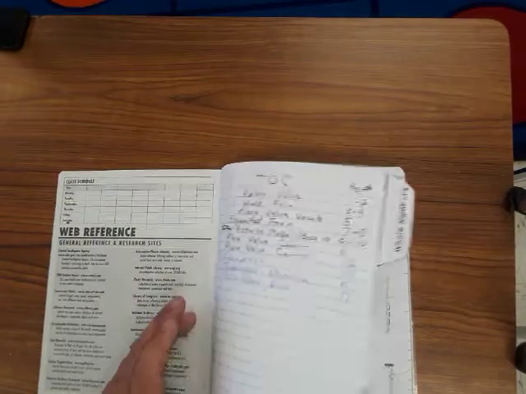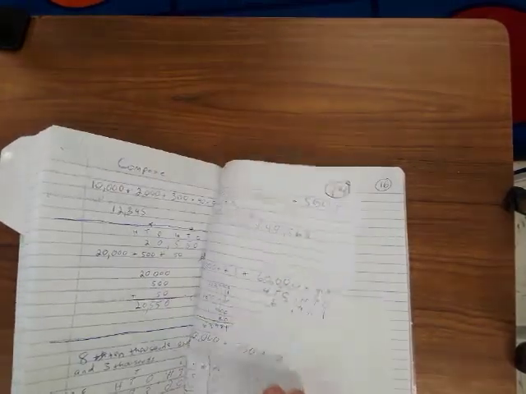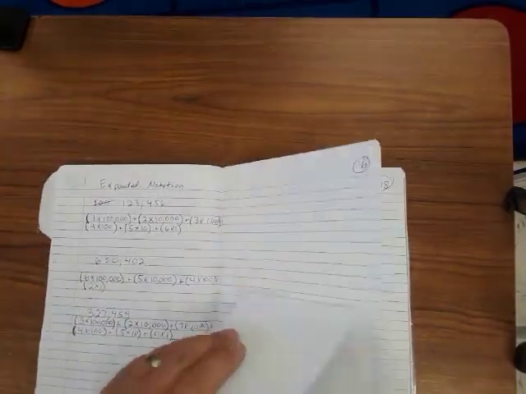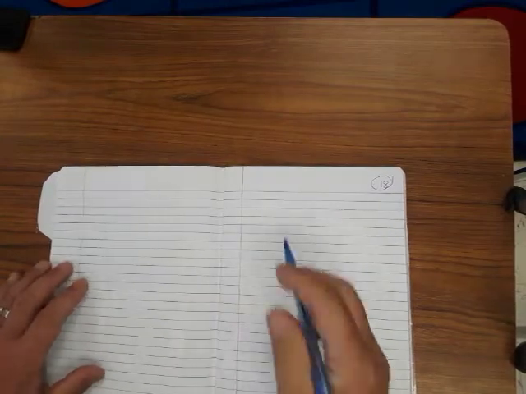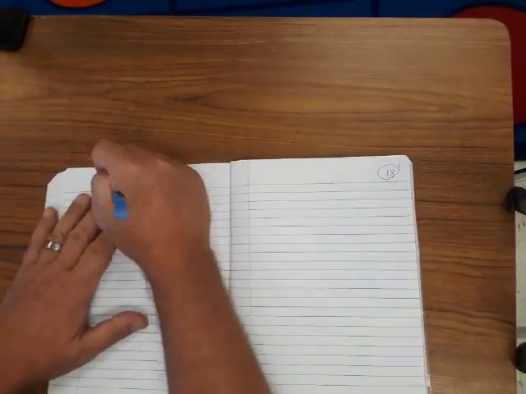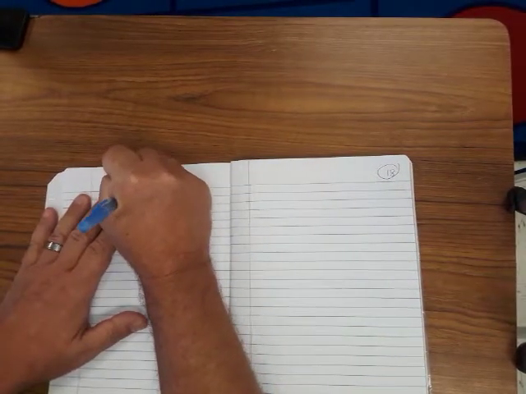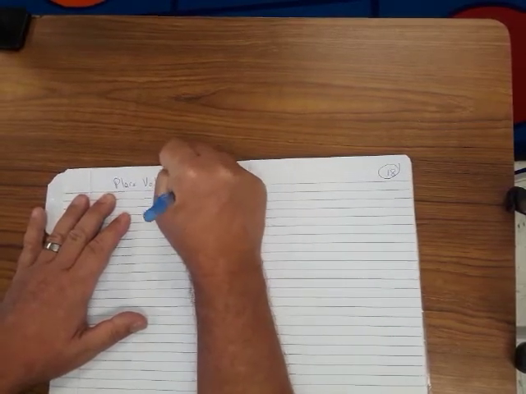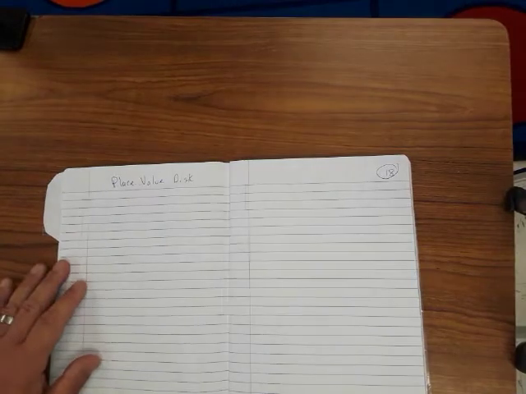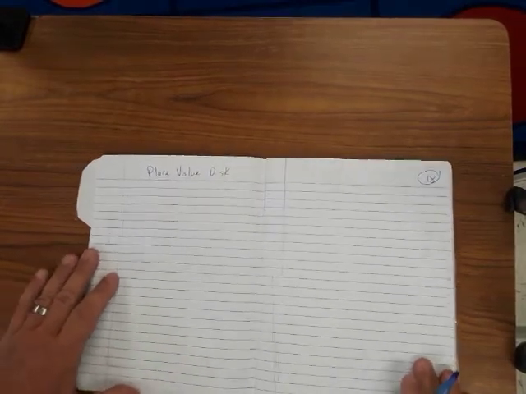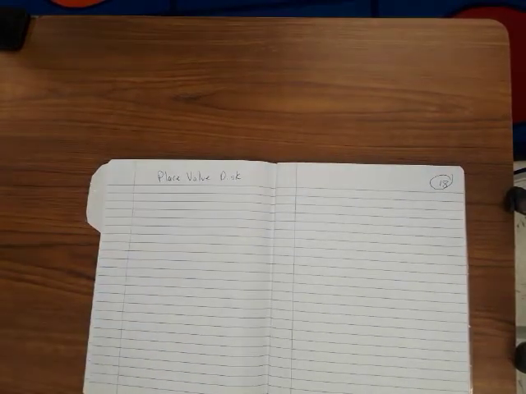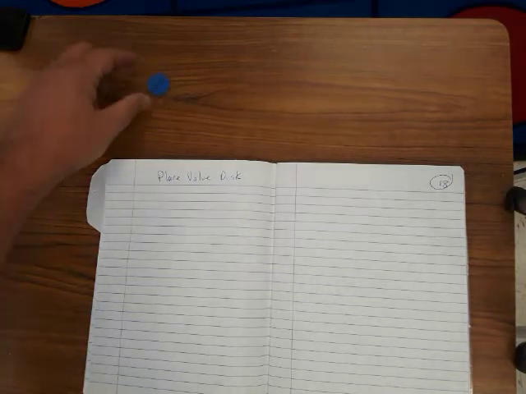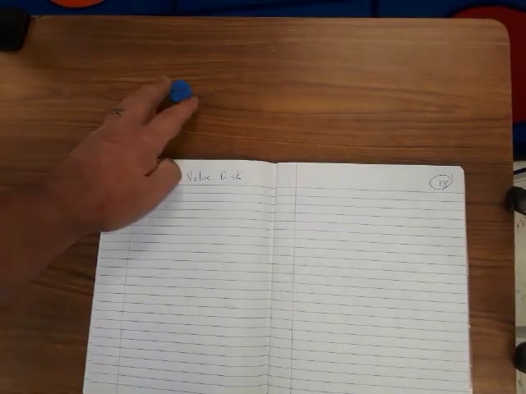So go ahead and turn to page 17 in your journal. And we're going to write place value disks at the top. So basically I'm going to model some numbers here, and we have place value disks all the way up to 100,000.